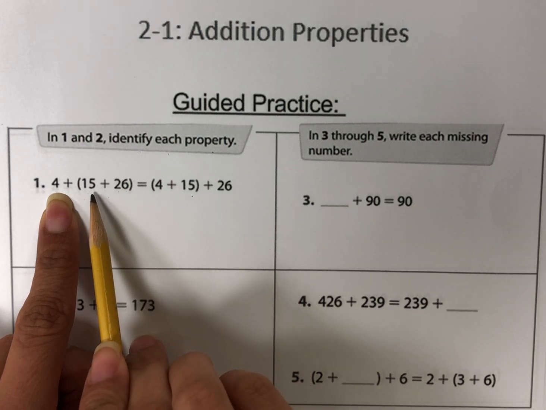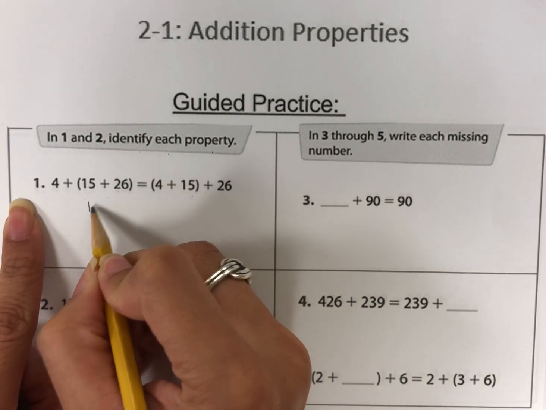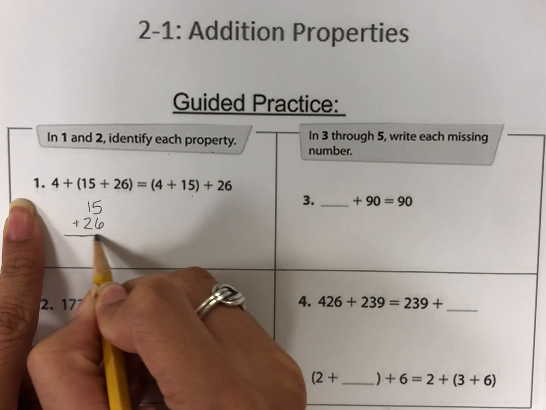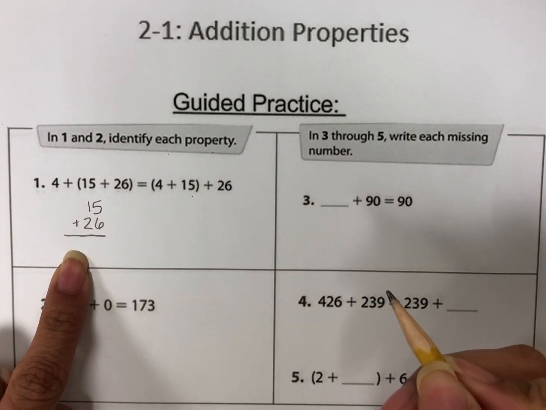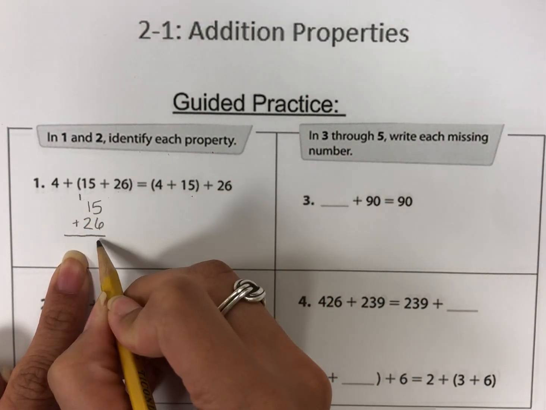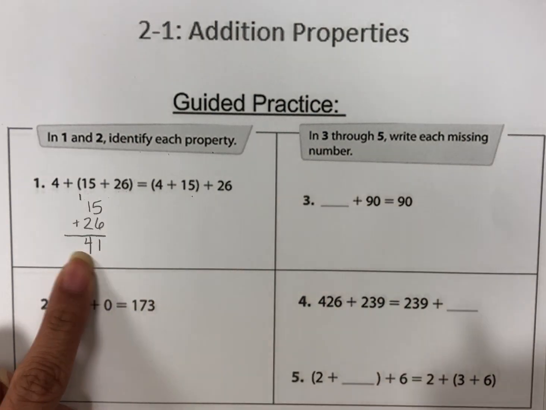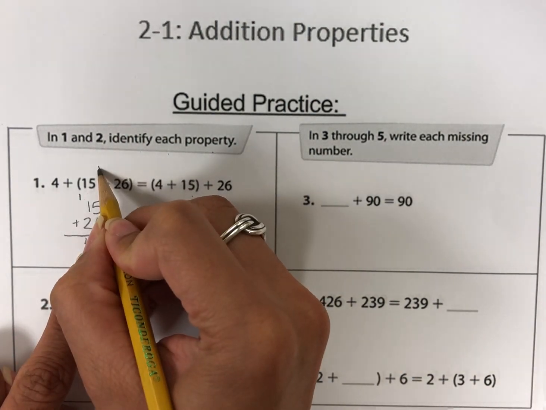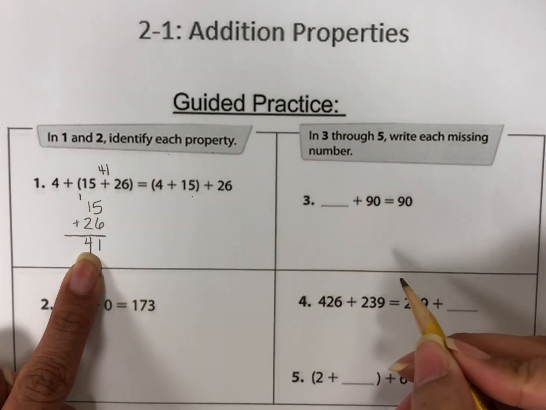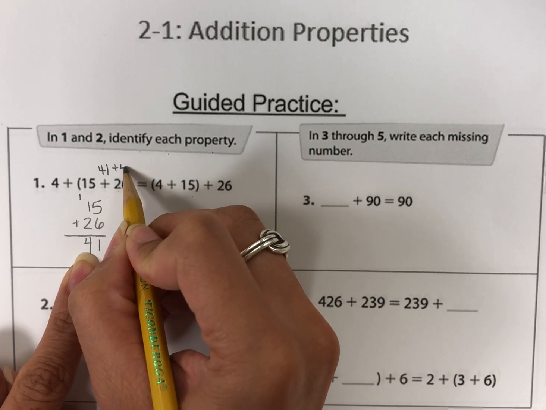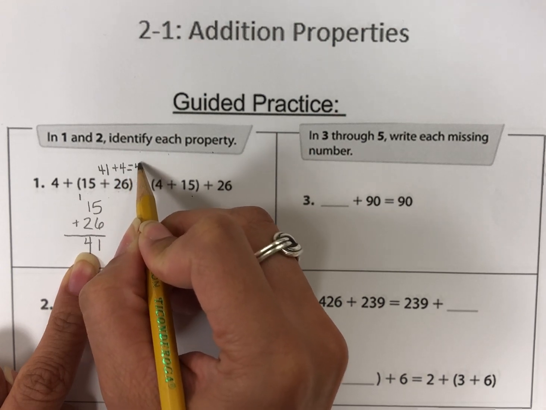So over here, if I group together 15 plus 26, and I add them together, 41 is inside my parentheses, okay? And 41 plus 4 equals 45.